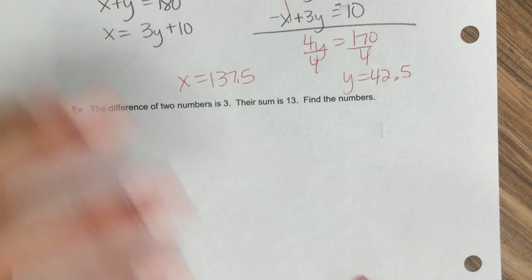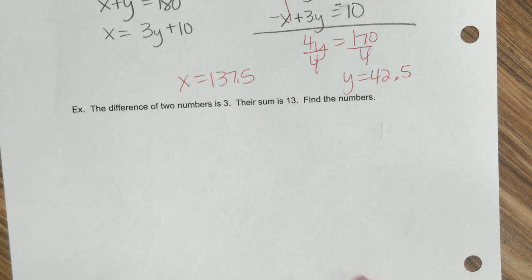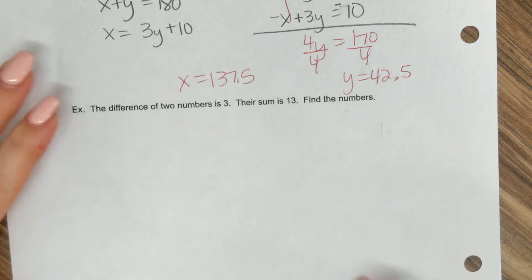The last one's super easy. Try writing it on your own. What's your first equation?